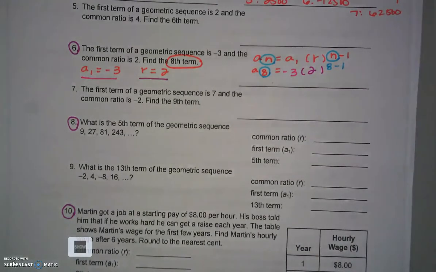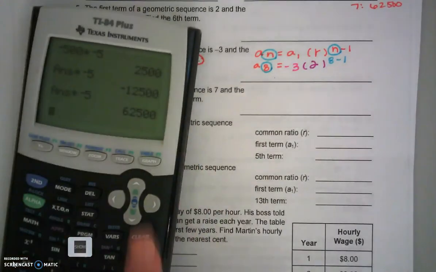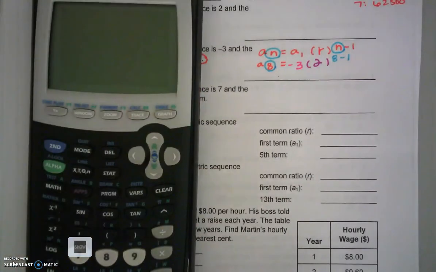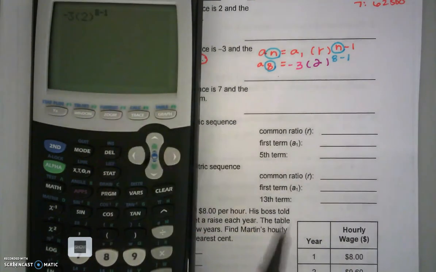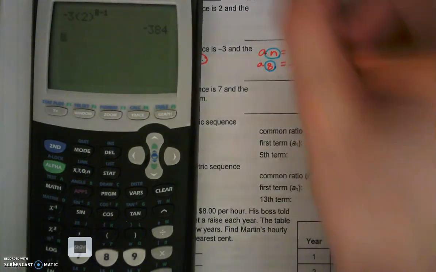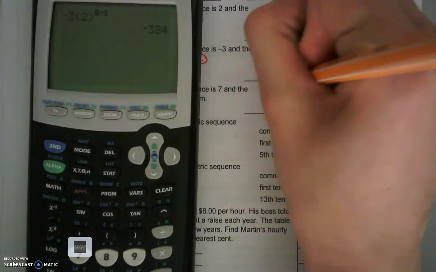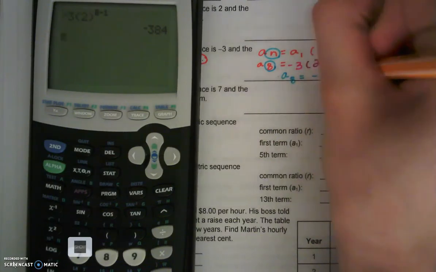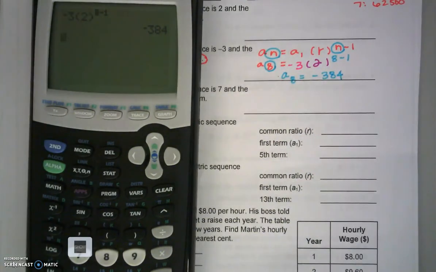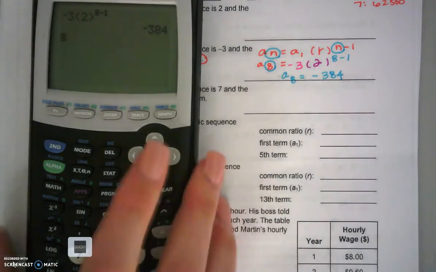So let's type this in our calculator for our final answer. We're going to say -3 times 2 raised to the 8 minus 1. Now what's 8 minus 1? 7. So you could have typed in a 7 as your exponent if you wanted to. So a sub 8, my 8th term, is -384.